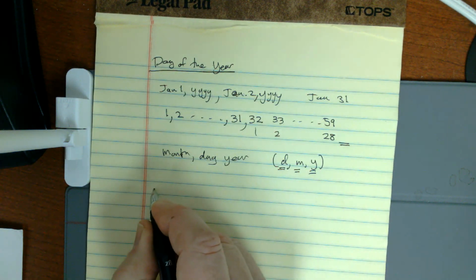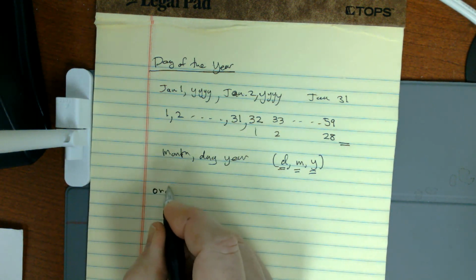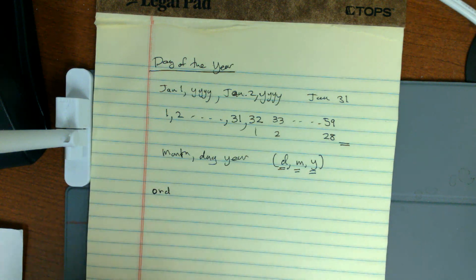And we'll define some functions. First, I'll have a little o, and it's important that this be a little o-r-d. That stands for ordinal. It's meant to make you think of order.